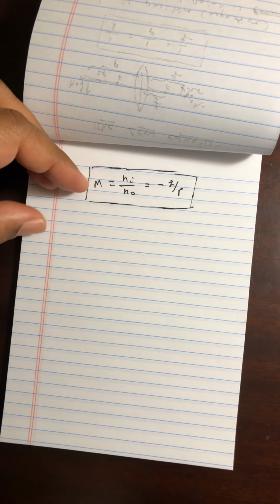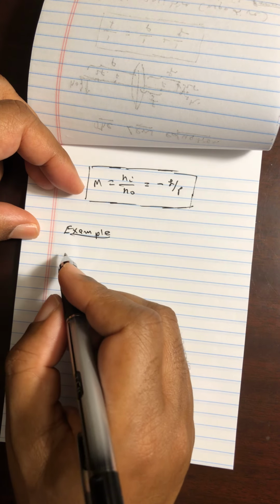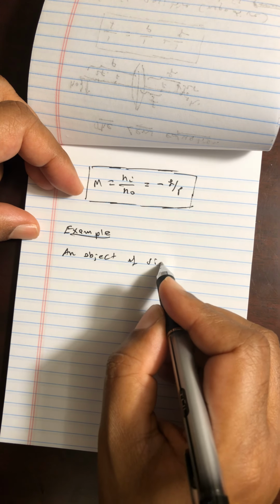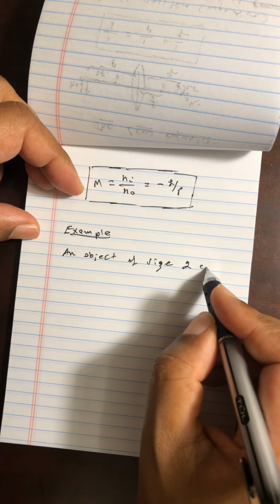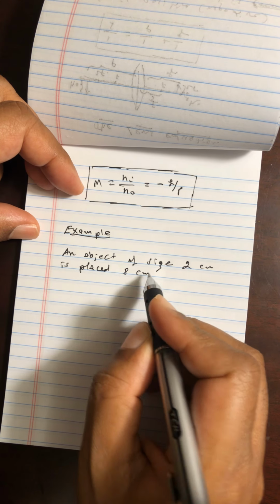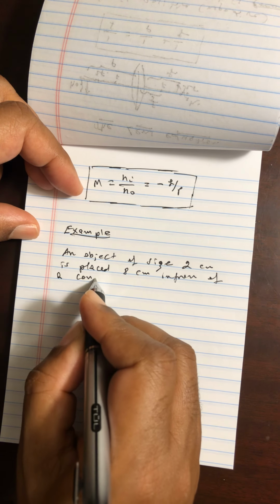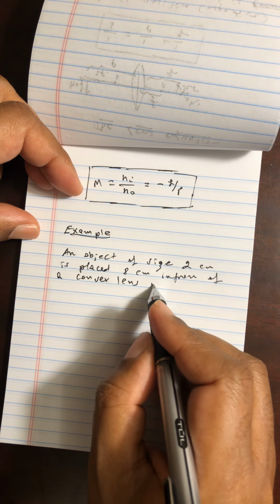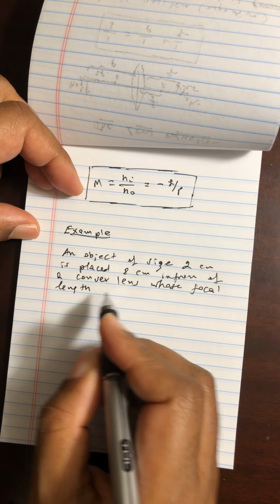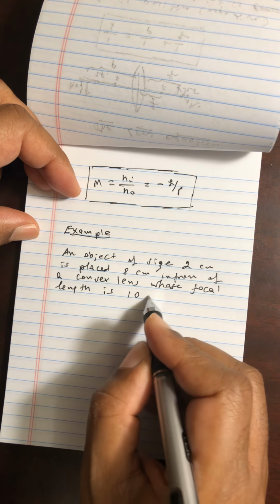All right, now example. Let's say an object of size maybe 2 centimeters is placed 8 centimeters in front of a convex lens whose focal length is maybe 10 centimeters.